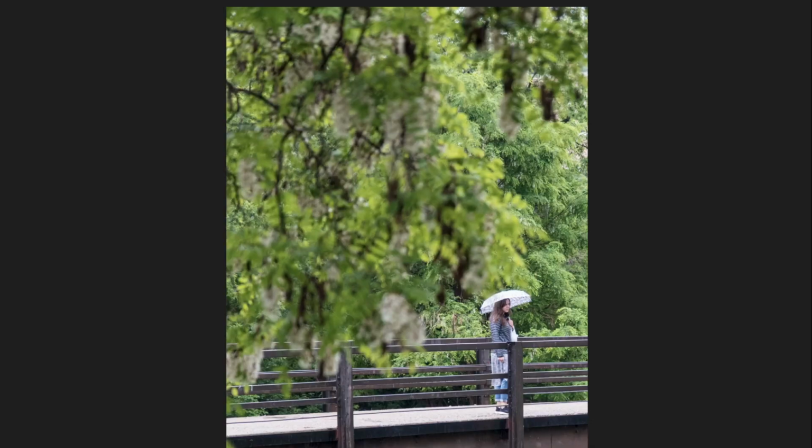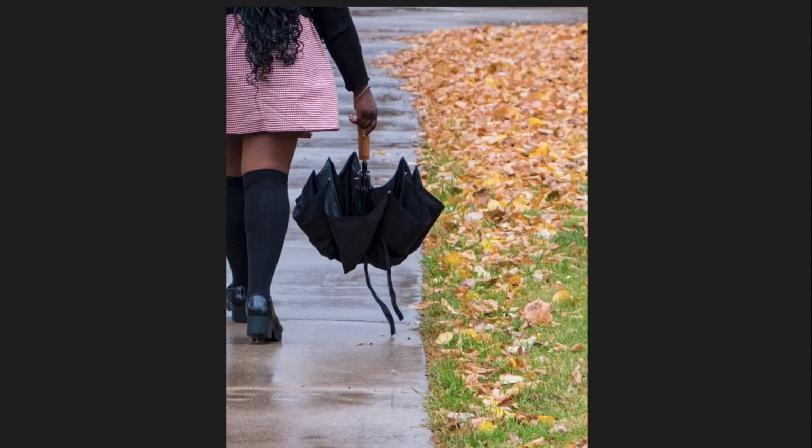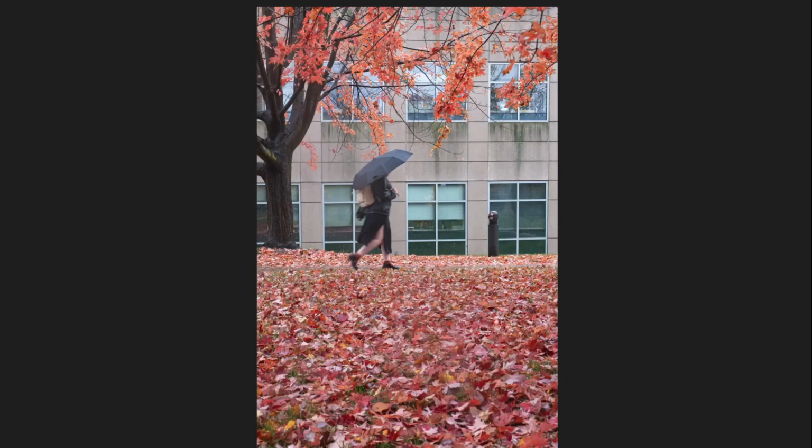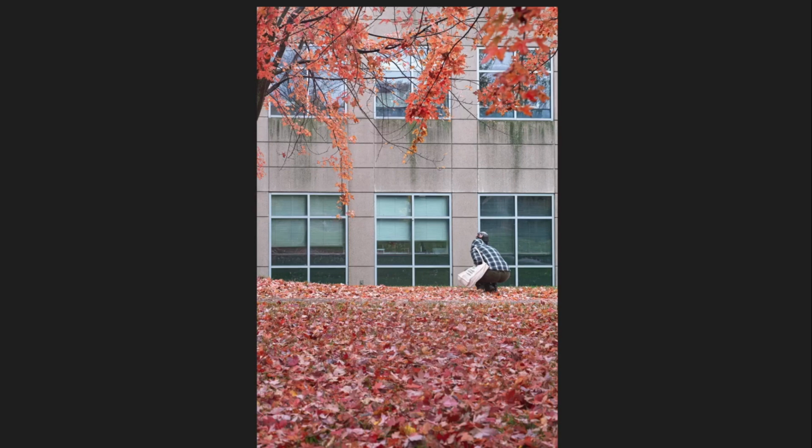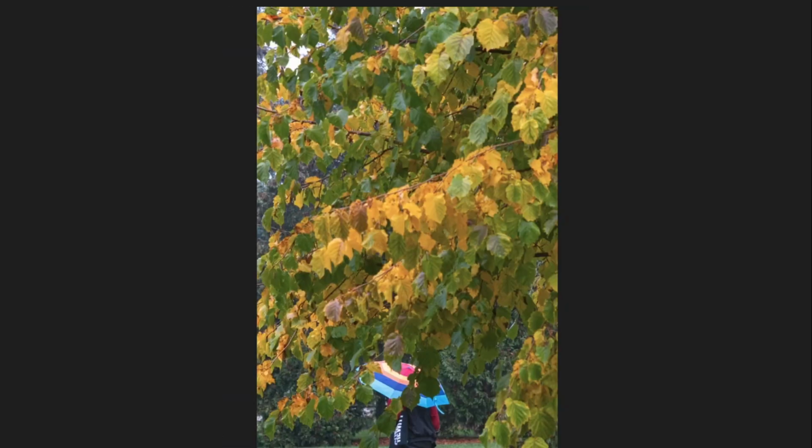Hopefully it gave you some ideas of what you can do with leaves, whether they're on the ground or still on the trees around fall. It doesn't necessarily have to be fall, but fall is obviously a very good time to do that. So hope that helps you out.